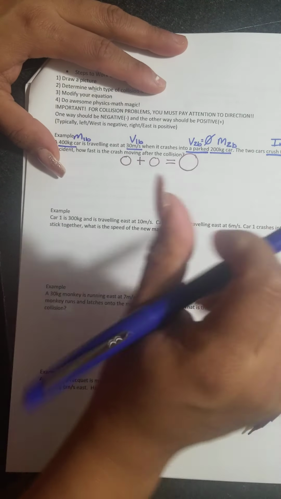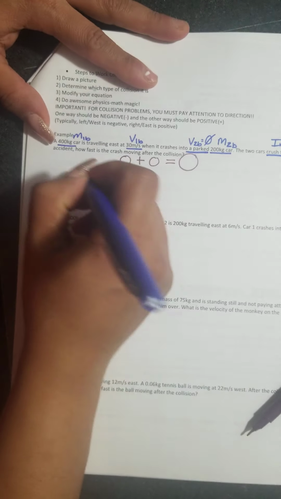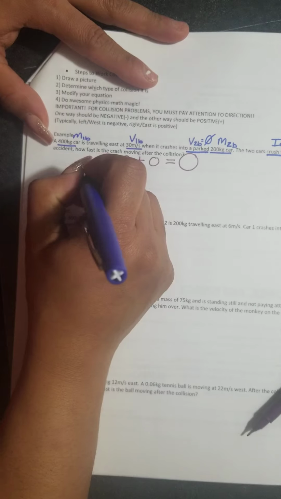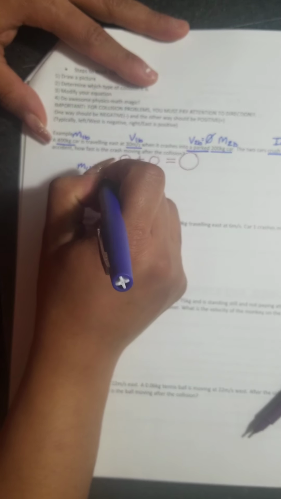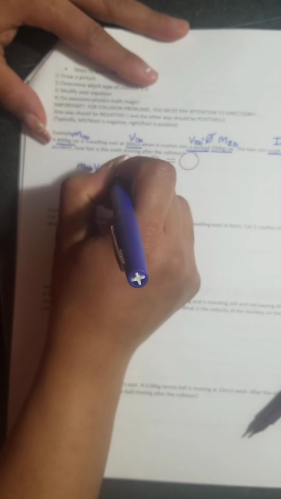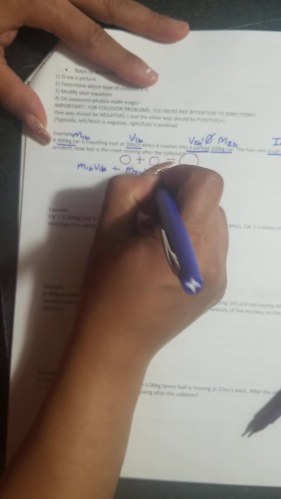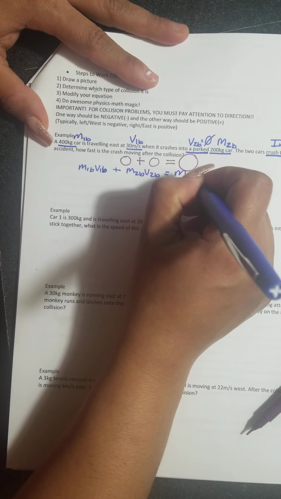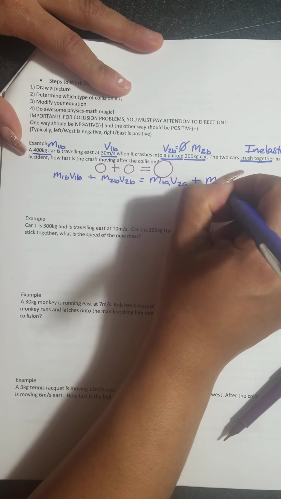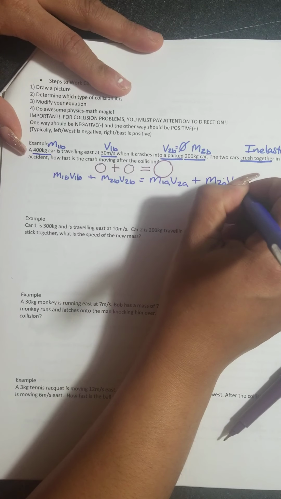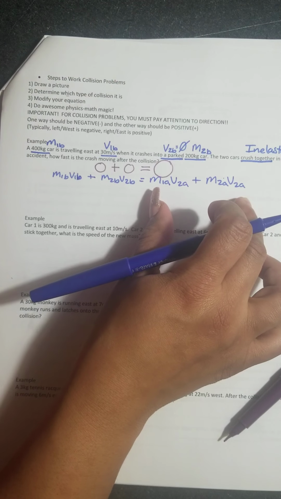So the equation here is going to be, and let's write out the full equation because that's how I need to start off with, and then I can do my modifications. M1B V1B plus M2B V2B equals M1A V1A plus M2A V2A. Before the collision, after the collision.